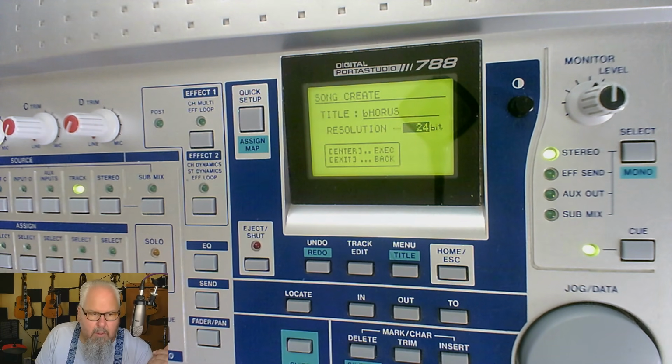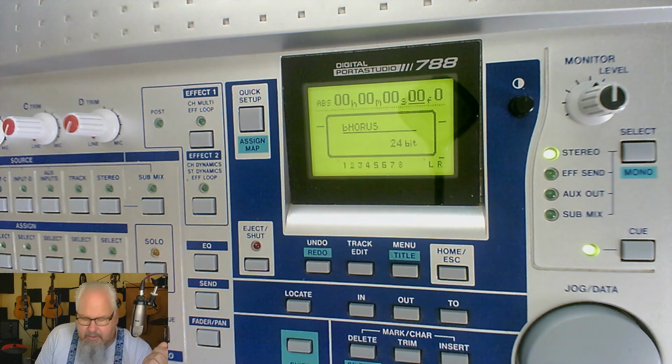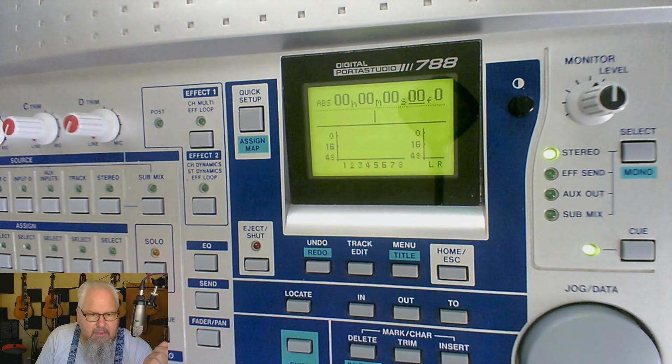So I'm going to do Bohoris. I don't think you can rename the song after you've done it. I don't think they have that ability on this. So this will be called Bohoris forever, which I'm okay with. So press enter. And now you can see it's closing the current song, which I think was, no, that would be its MIDI. So now we're opening up Bohoris. Okay, so there we go. We got Bohoris, and it's 24-bit, and it's loaded in.